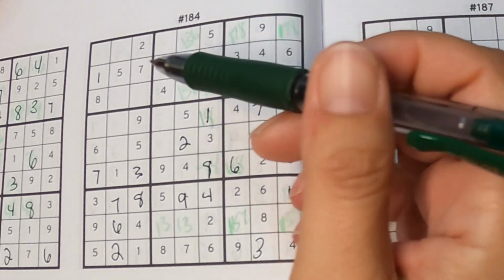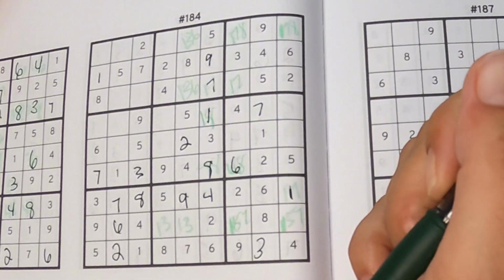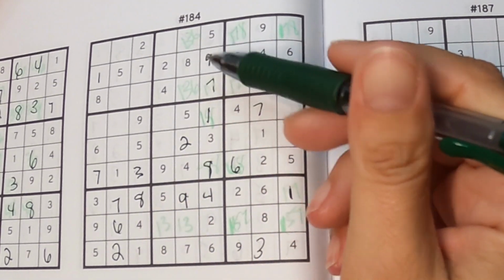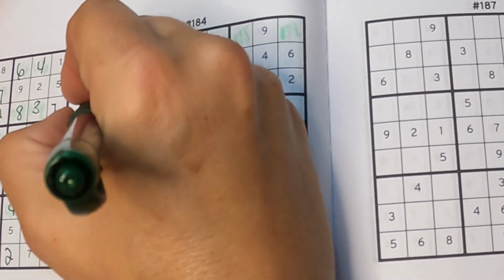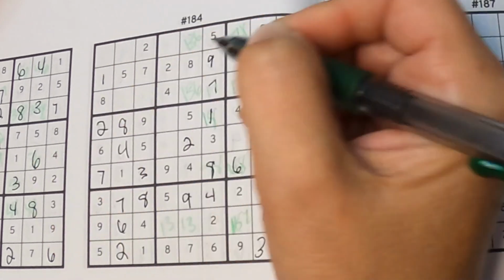All right. If we look at this box now, we're missing 2, 4, and 8. We've got a 4 here and an 8 here. Makes this our 2. That 4 makes this our 8, 4.